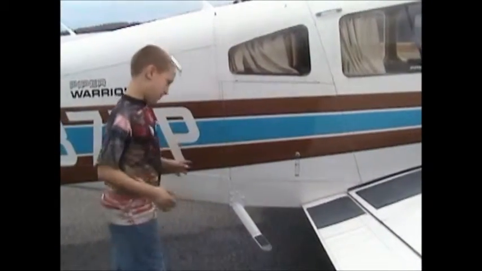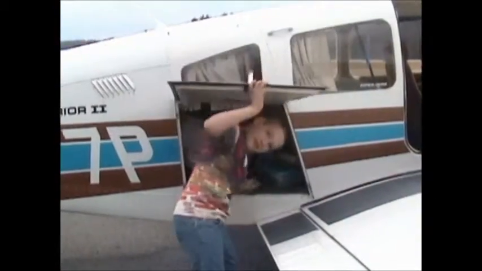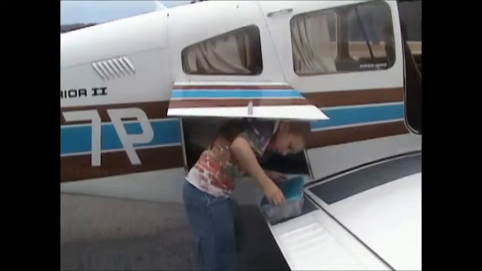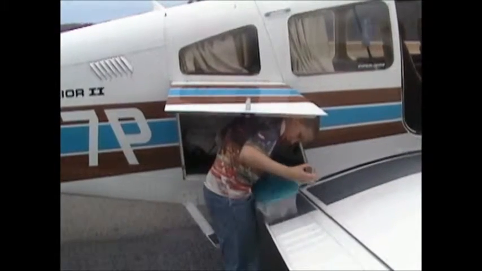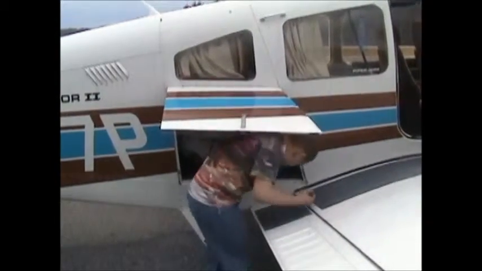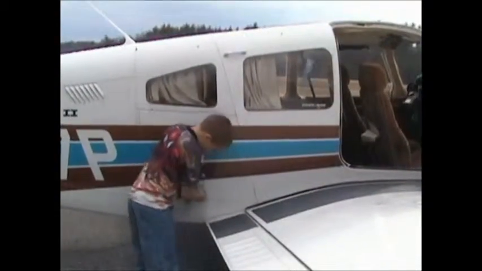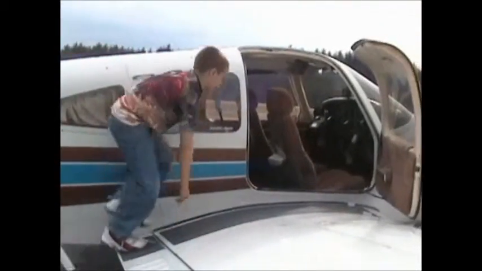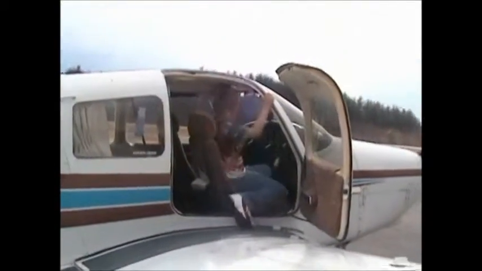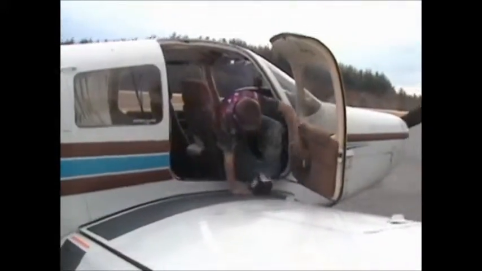The most important part of any flight is the test. First, we'll go in here and get the fuel suck. We'll be using this thing. First, we go inside the plane and check the flaps first.